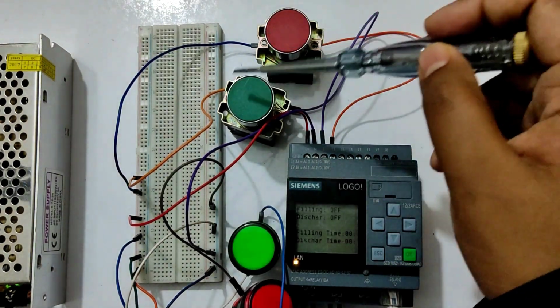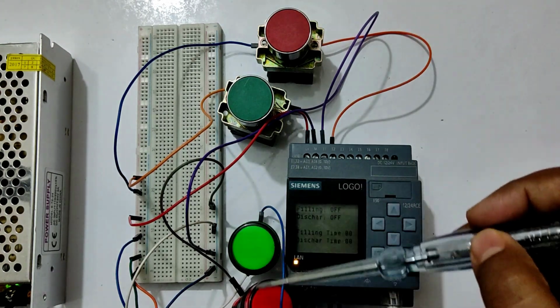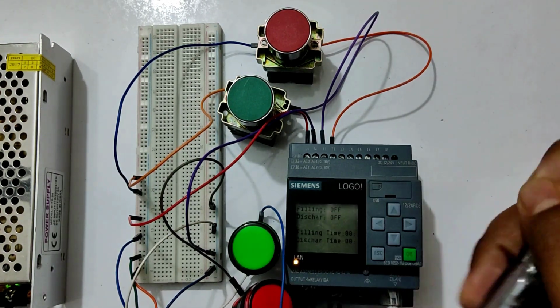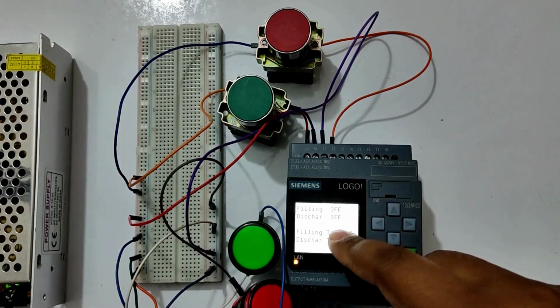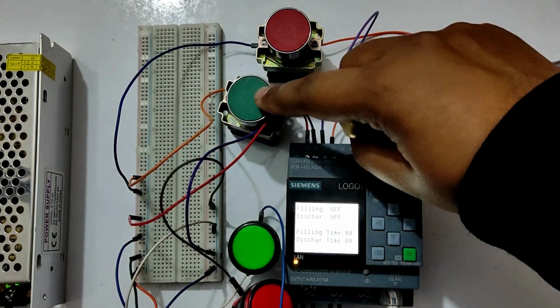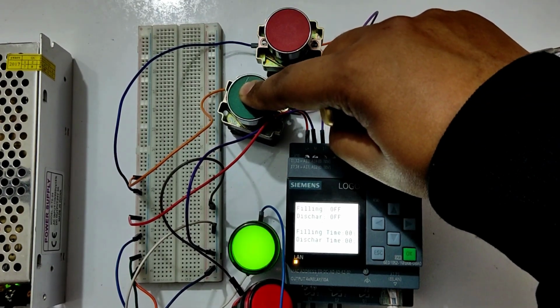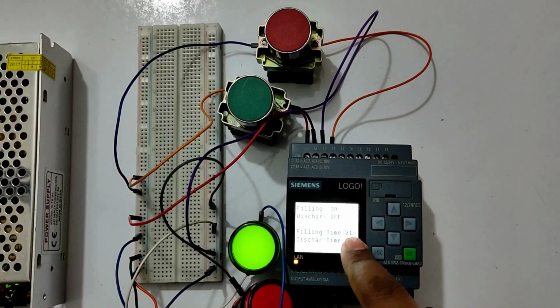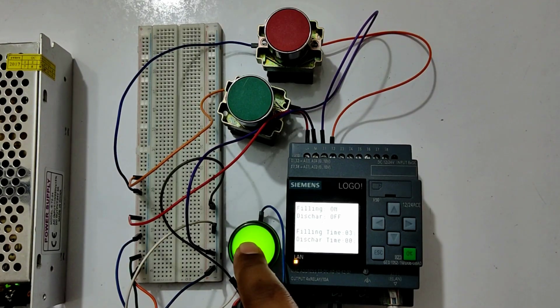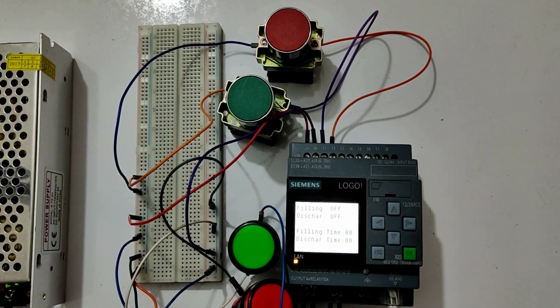So these two switches will be used for inputs, and these two indicator lamps will be used for outputs. So let's notice this display. Once I press this filling operation button, it will start a timer and the water tank will be filling with water. After 10 seconds, which we have set in the program, the filling operation will terminate.